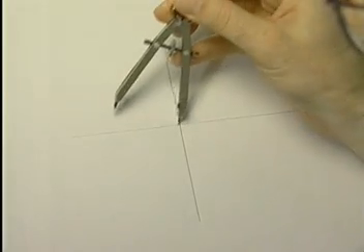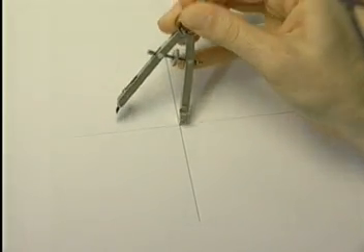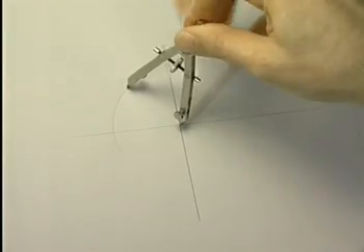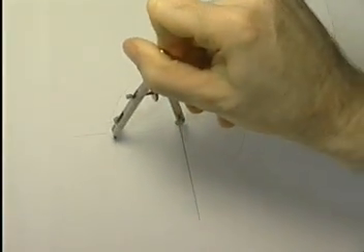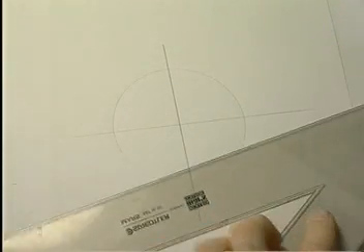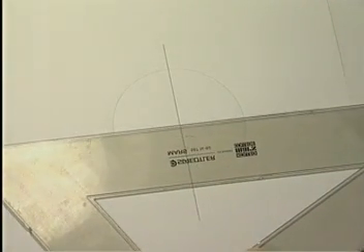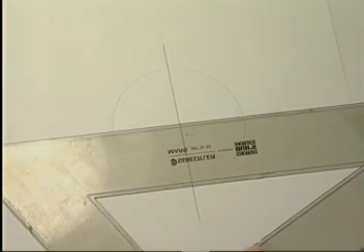Creating a hexagon is not too difficult. Using the basic instruments of drafting, you will need your 30-60 triangle and a circle template or compass. Create a circle, and then lay out lines that are 30 degrees on either side from the vertical line.